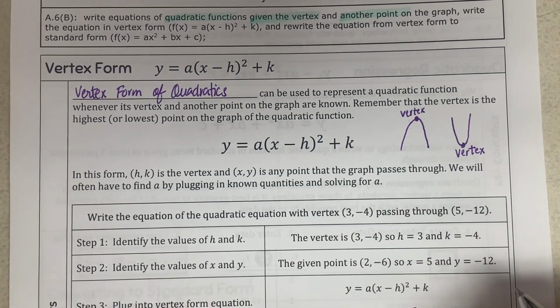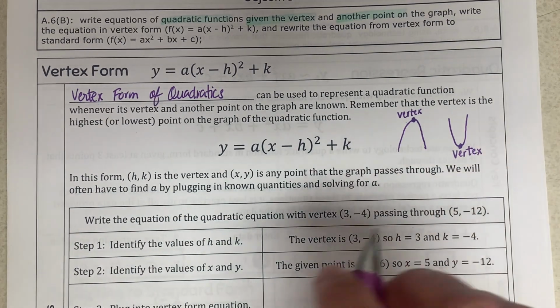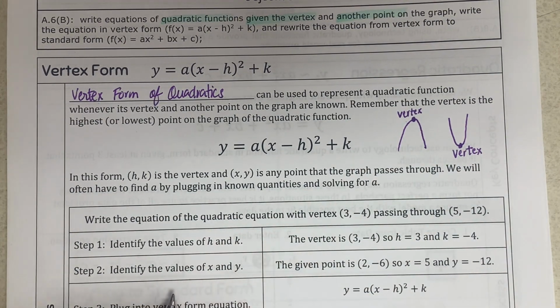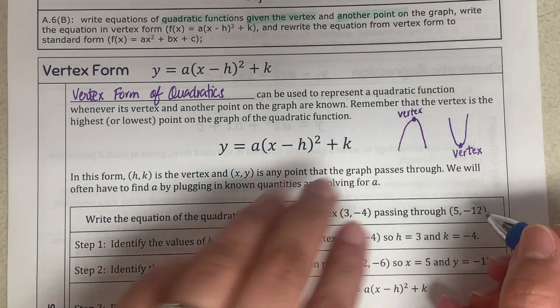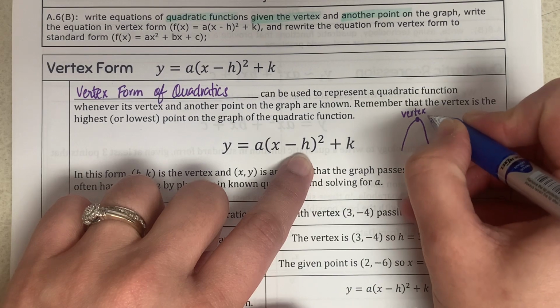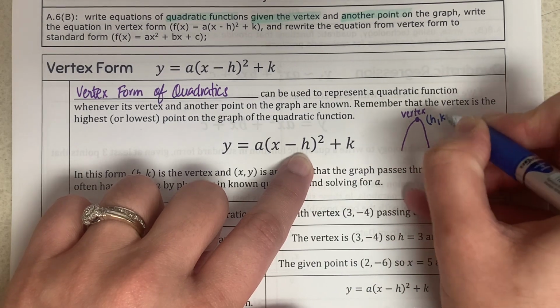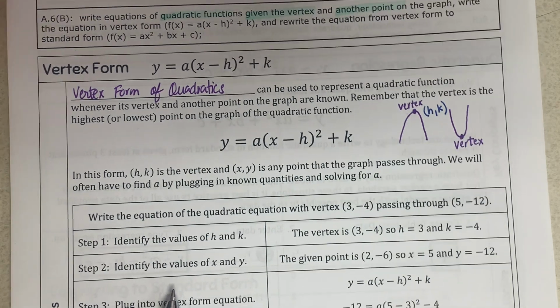Now, since it's a point, you should have it as an ordered pair, x comma y. You have both values, but it is not written as x comma y. It is written as h comma k. That's where these h and k came from. Your vertex is not x comma y because those were already taken.